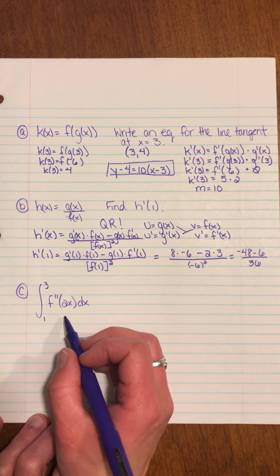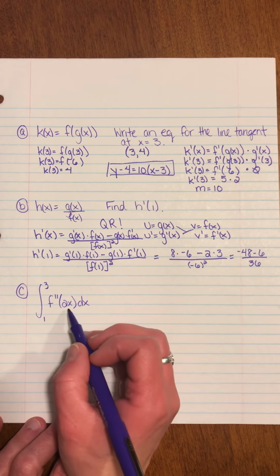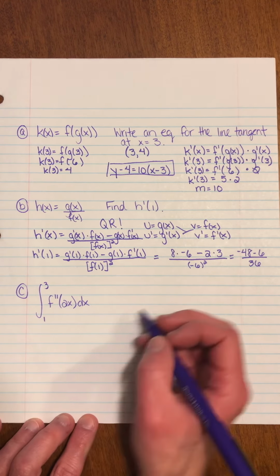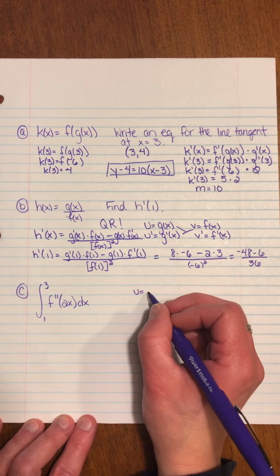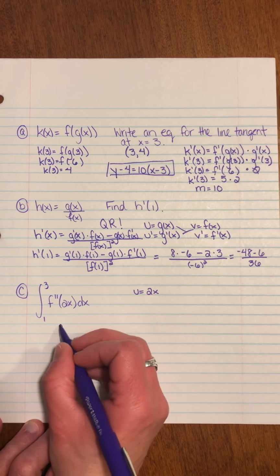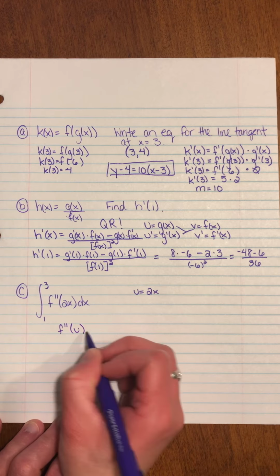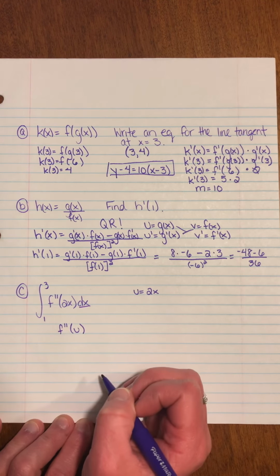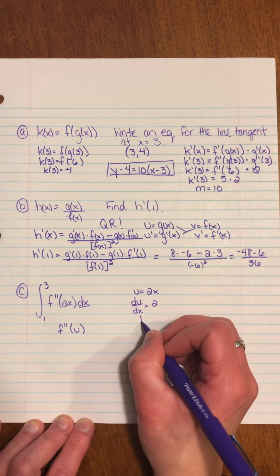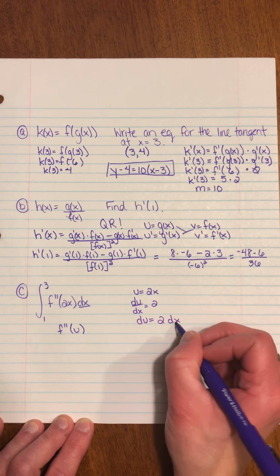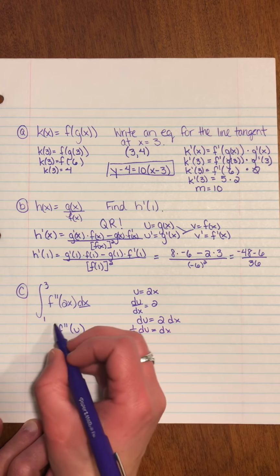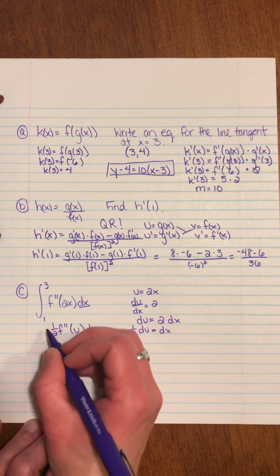All right, so for the next one, we've got the integral of f double prime of 2x dx. So we've got a function inside of a function, so I have to do u substitution, u is equal to 2x. So I plug that in, so we get f double prime of u. And then I still have this dx, so I have to find what dx is. So du dx equals 2. du is equal to 2 dx. So dx is equal to, when I divide by 2, 1/2 du. So I'm going to do 1/2 du.